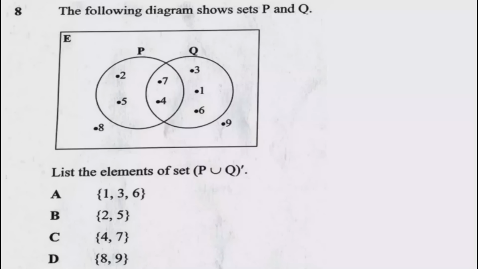Okay, so when you have a set which is P union Q complement, we are saying this is a set that contains elements that do not belong in P and Q.